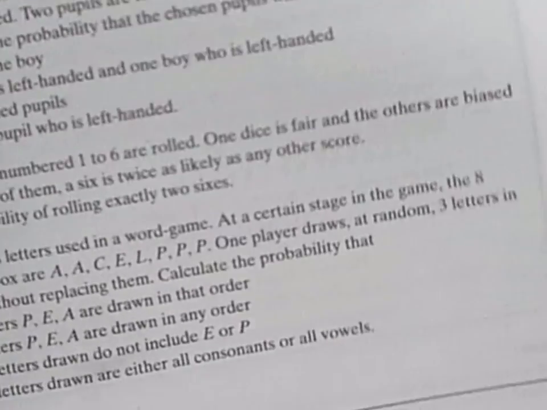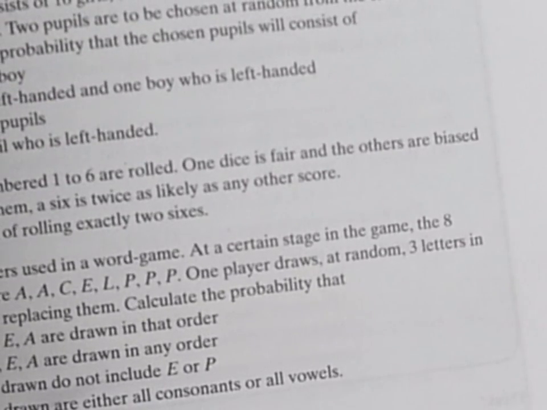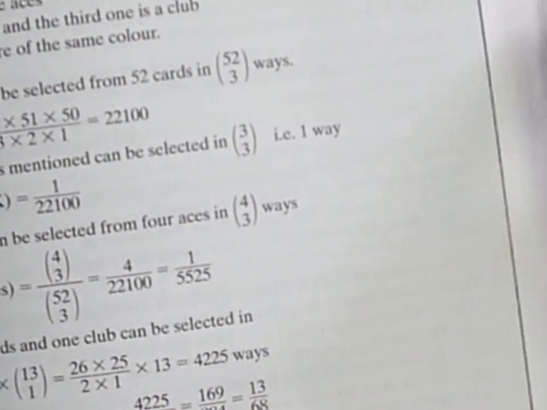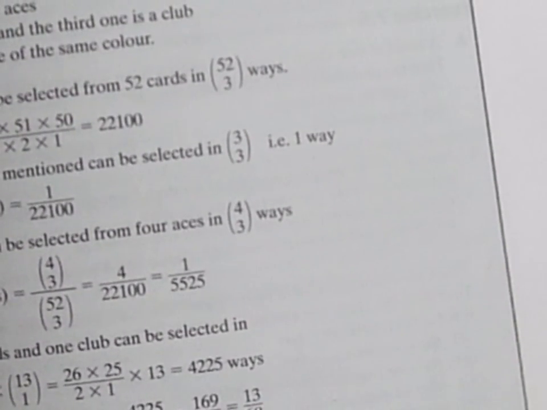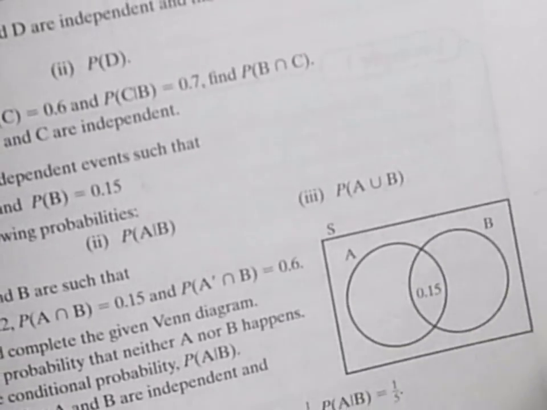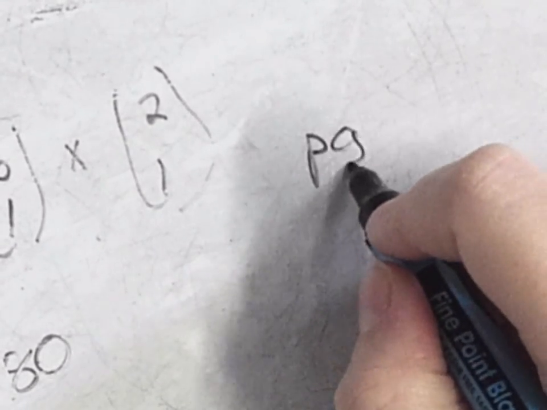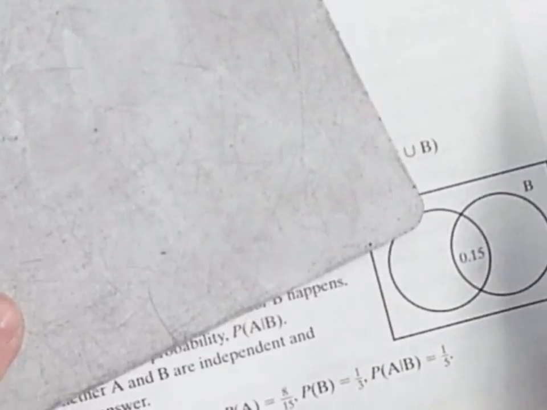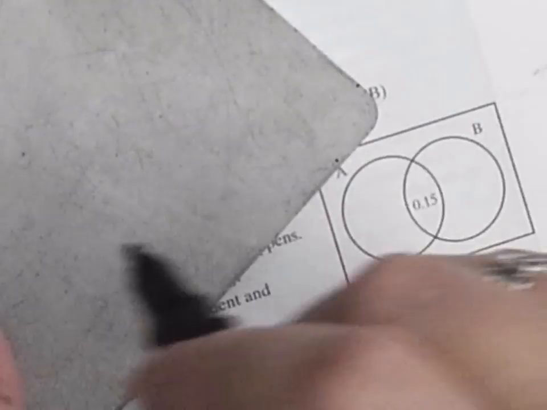For the rest of the class, we'll go back. I'm going to give you some more of the independent events ones, because you hadn't got on to the harder type ones, and I'm going to give you some of the permutations and simulations ones. Between now and tomorrow, go back and do page 215, questions 12 to 16.